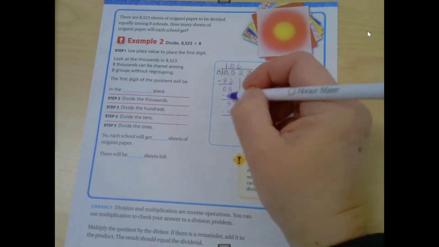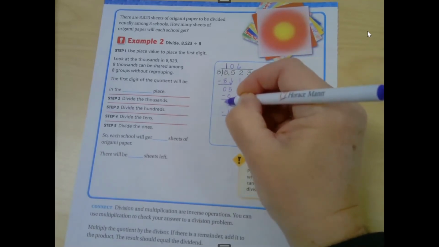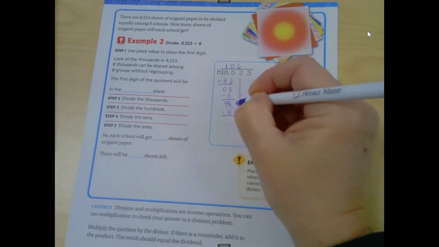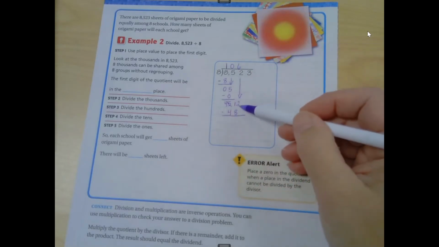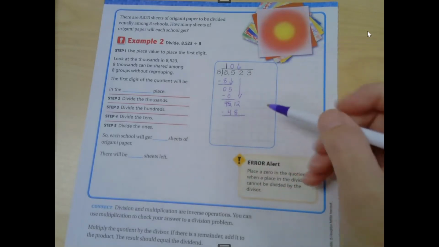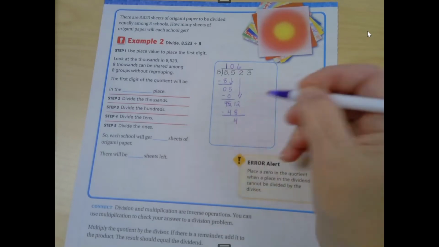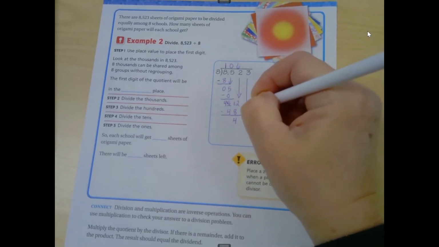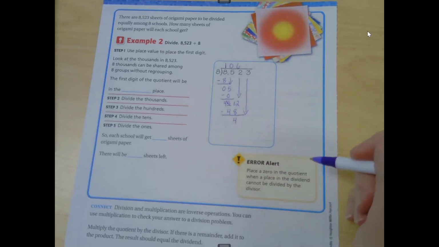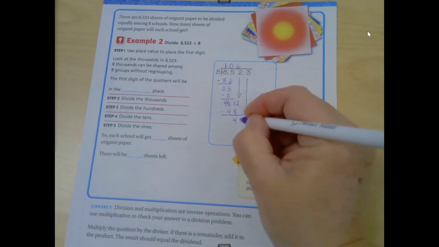This number is too small, so we're going to have to borrow. And this number becomes 12. 12 take away 8 is 4. Are we finished? Nope. There's still another number to bring down. And so we bring down the 3.